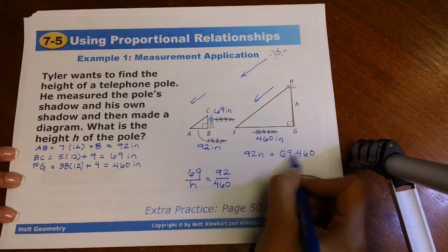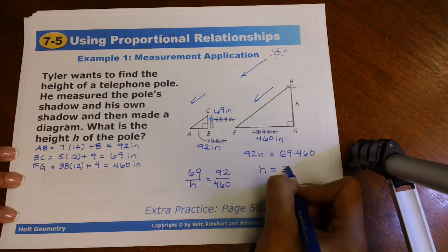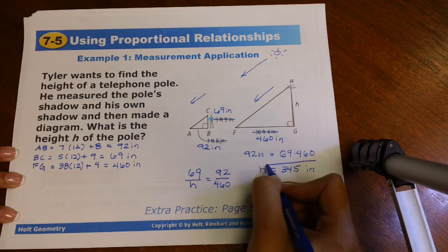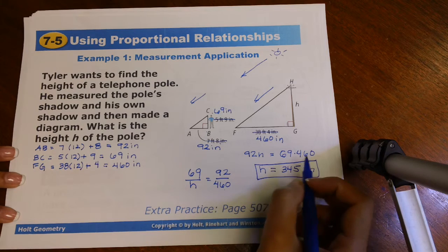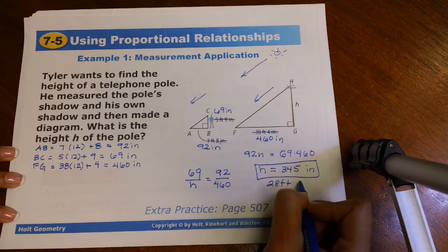And if I solve that, multiply these, and then divide by 92, I end up getting the height is 345 inches, because that's what we converted everything to. If you wanted to change that back to feet and inches, you would divide that by 12 to see how many feet are in there, and you would get 28 feet and 9 inches.